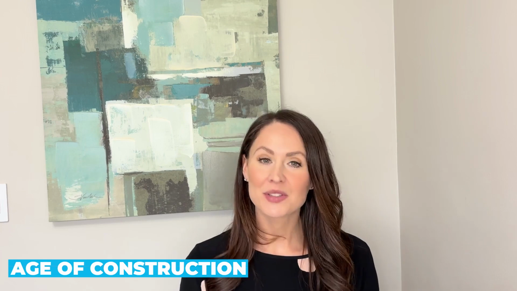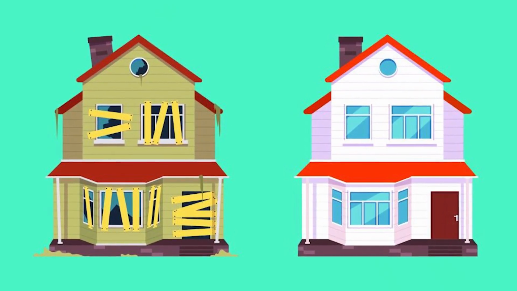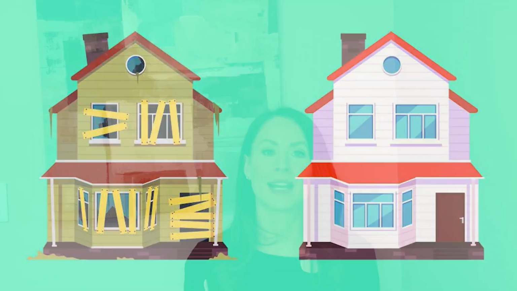The next one is going to be age of construction. So as you can imagine, a newer home is also going to tend to value a little bit higher than, say, an older home. We're not going to necessarily compare a home that was built in 1910 to a home that was built in 1980.